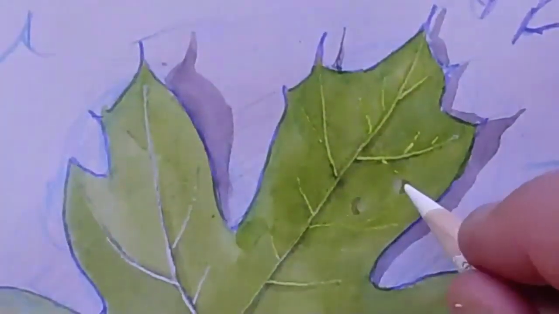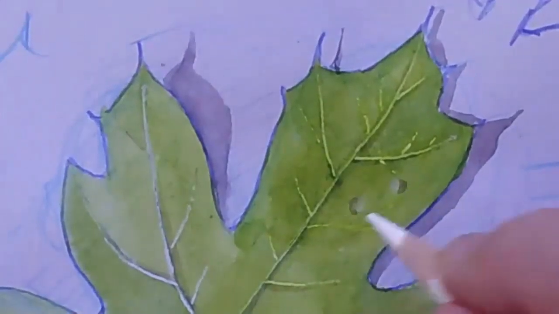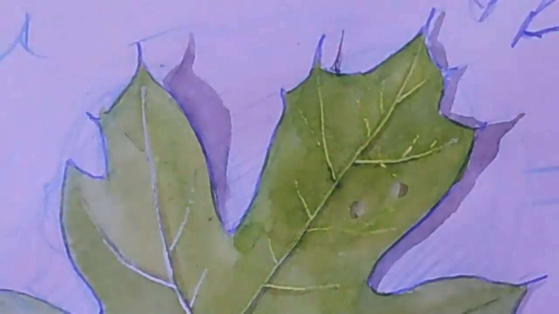I'm going to put in a very kind of pale area here. I want that to be brighter.